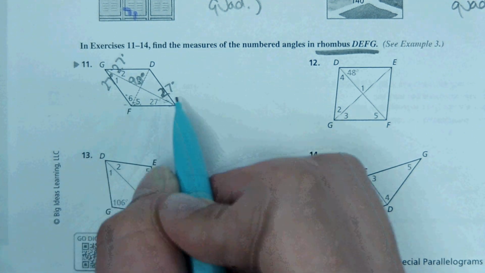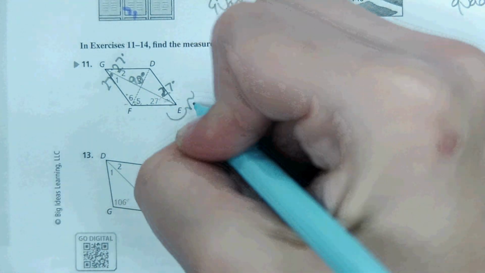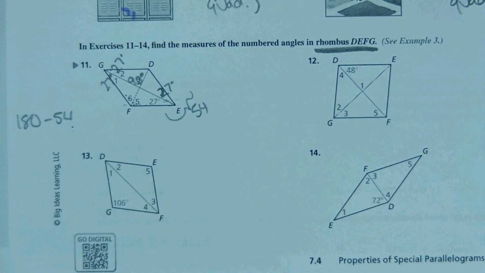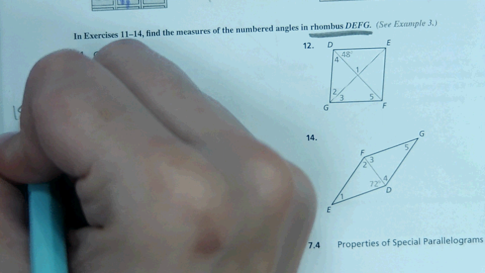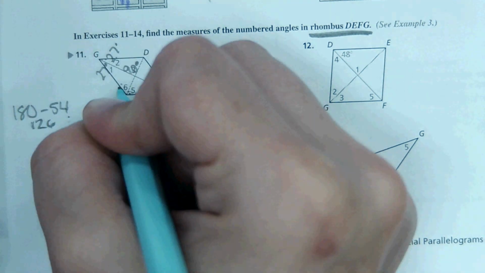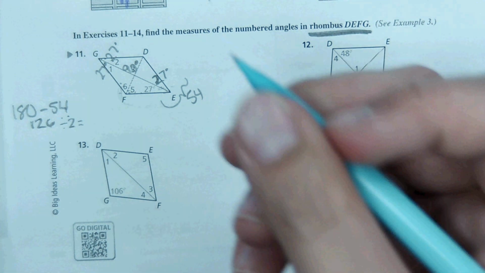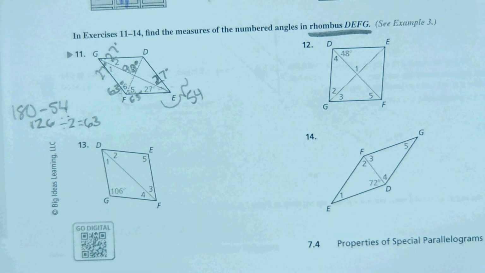Okay, and then we need to figure out what 5 and 6 are here. There's different ways to do this, but consecutive angles are supplementary. 27 plus 27 is 54, so we can do 180 minus 54, and we get 126 for the whole thing. And then divide that by 2 to get each one. 63 and 63.